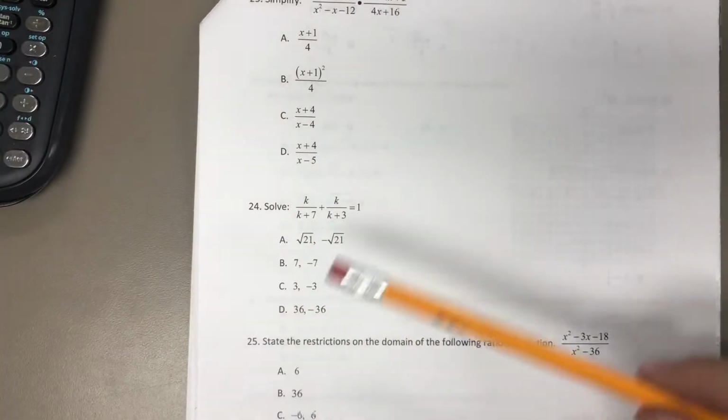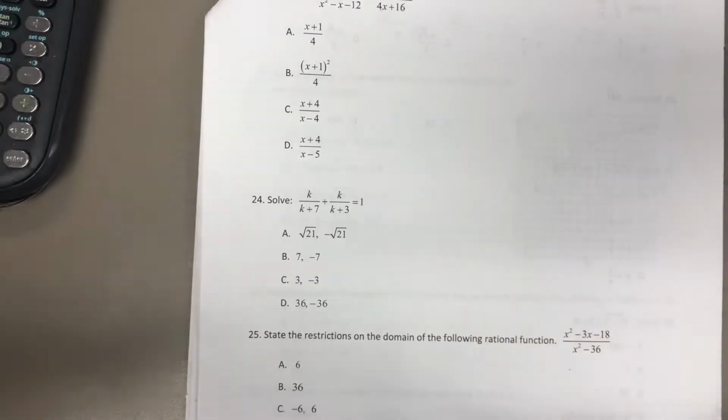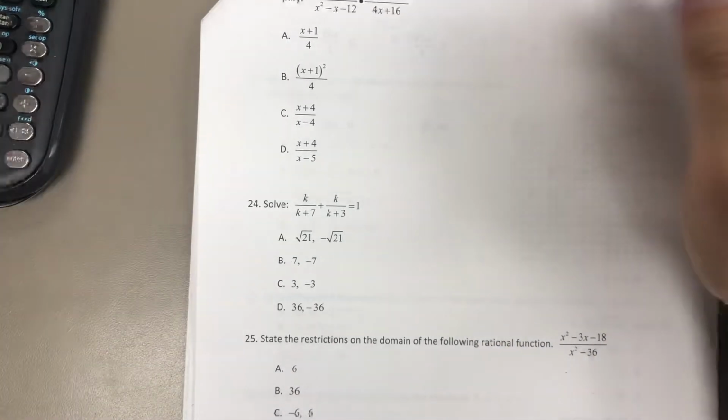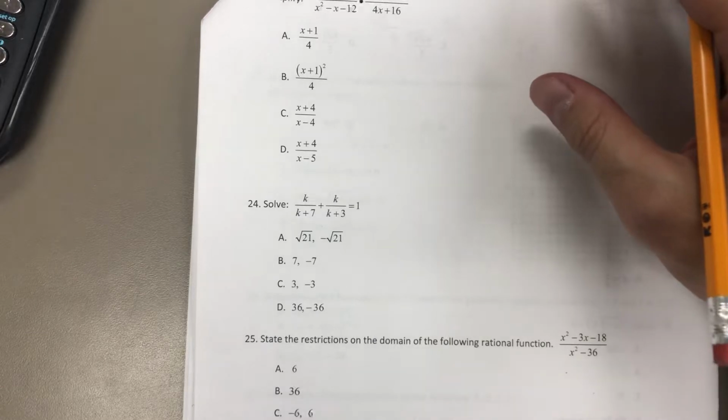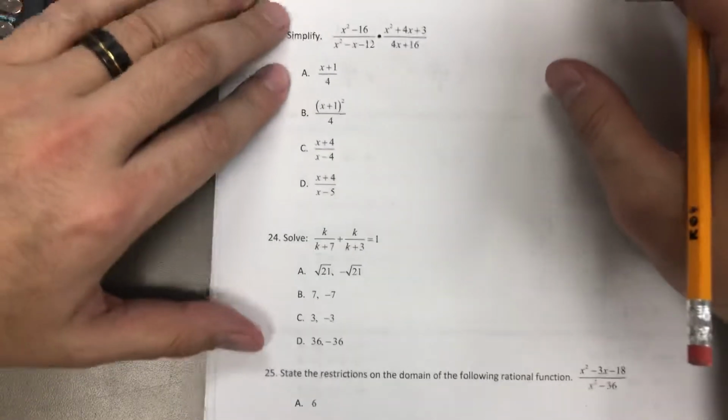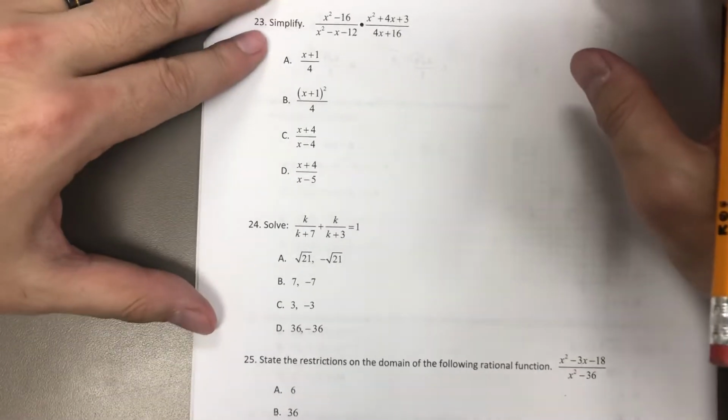So if you need a bit of a refresher, make sure to check out the unit 3 videos, especially the test reviews, because that's got an awful lot of practice problems for you to work on. Or you can look at the examples in there.